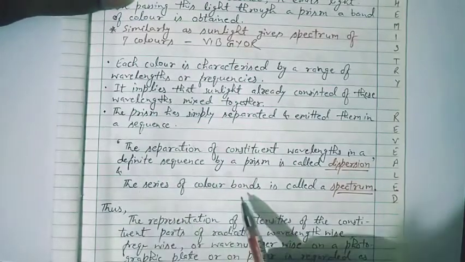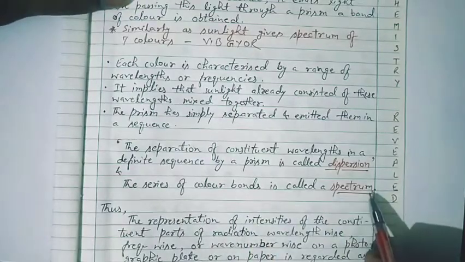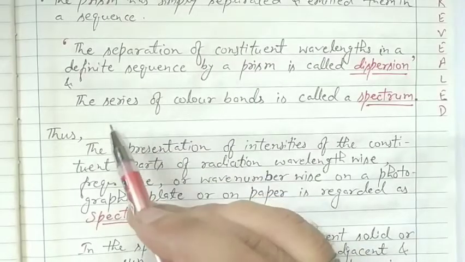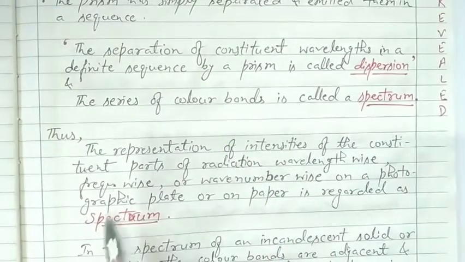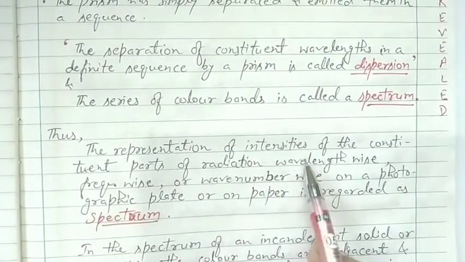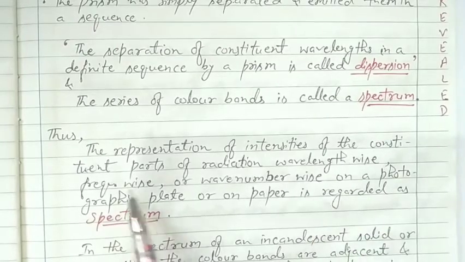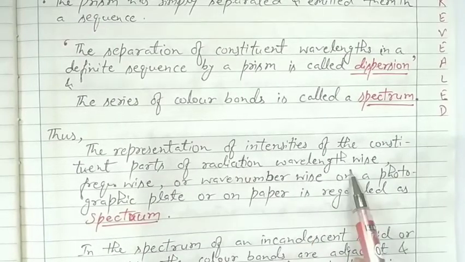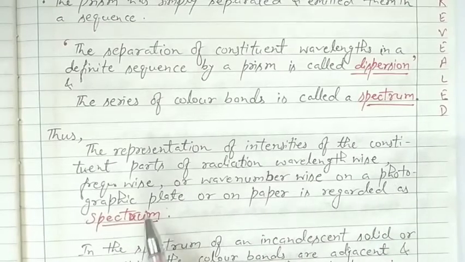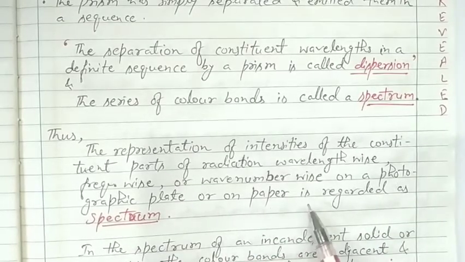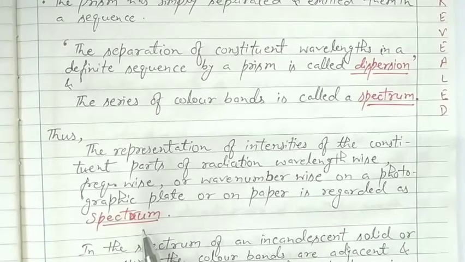And the series of color bands is called a spectrum. Thus the representation of intensities of the constituent parts of radiation, wavelength wise, frequency wise, or wave number wise, on a photographic plate or on paper is regarded as a spectrum.